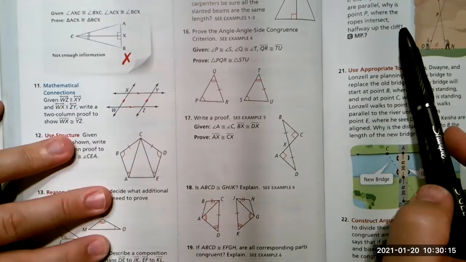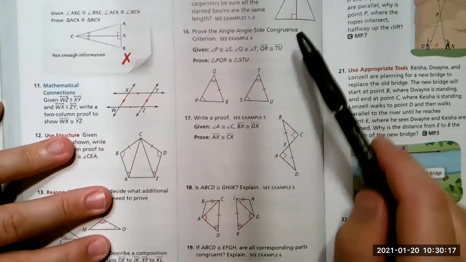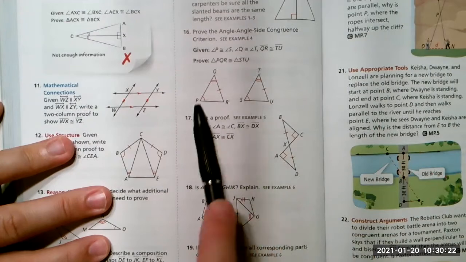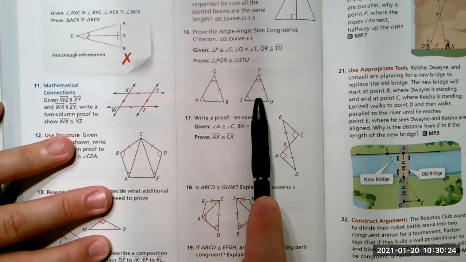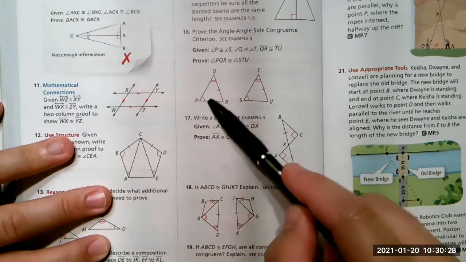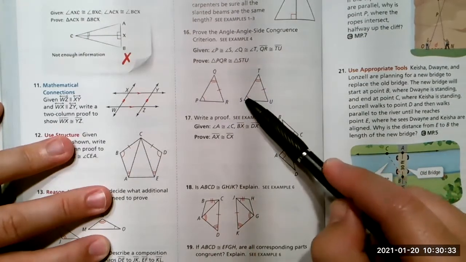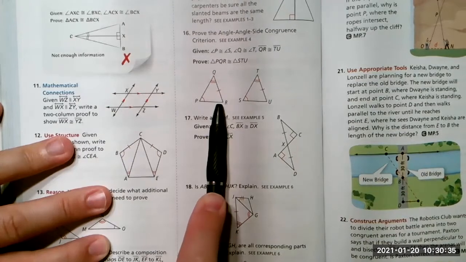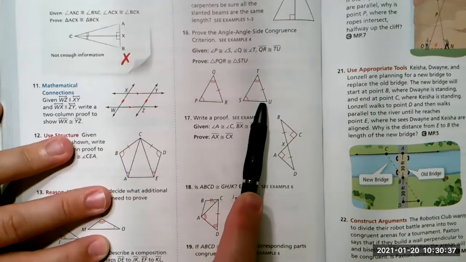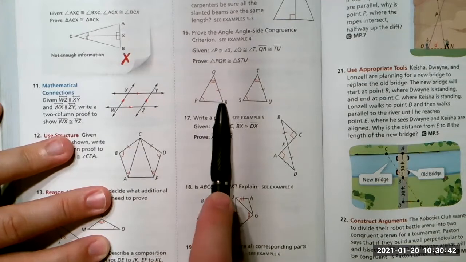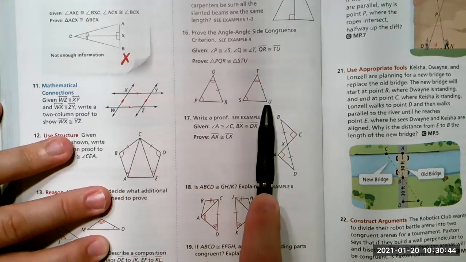Number 16, prove angle angle side. Again, this is talking about a proof, but based off the information given, it looks like it's angle angle side. There was an example that talked about this. If PQ corresponds to ST, then angle R has to be the same as angle U, which means all 3 angles are the same in each of those triangles. Then you have angle side angle, which ultimately proves angle angle side.